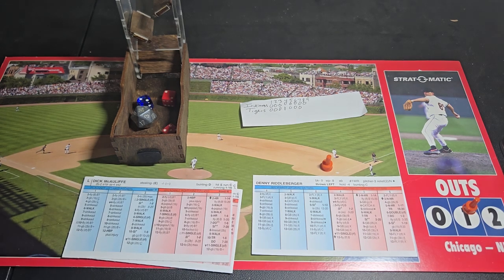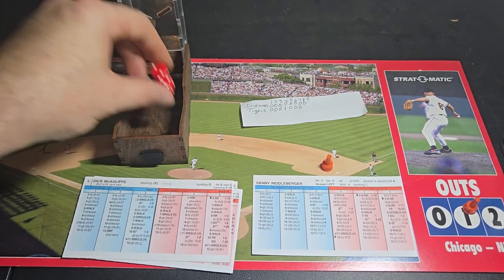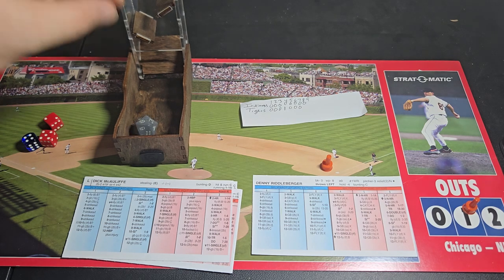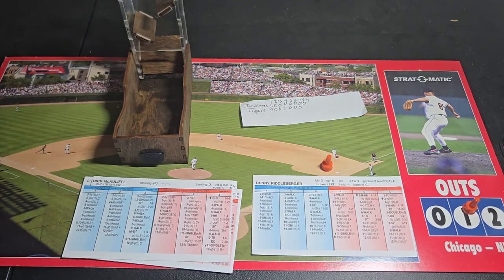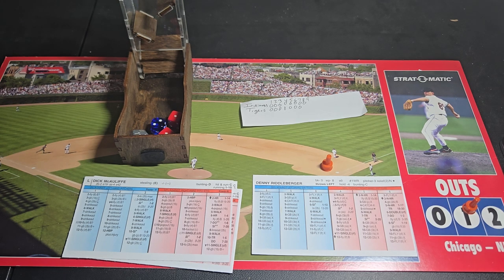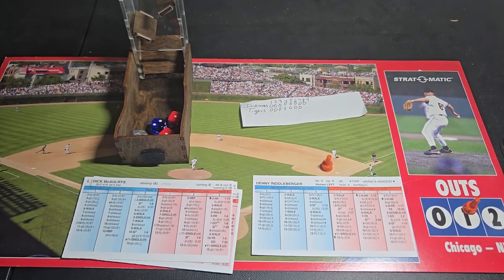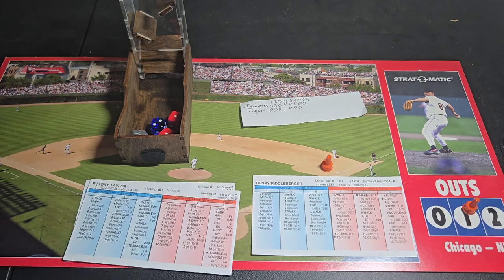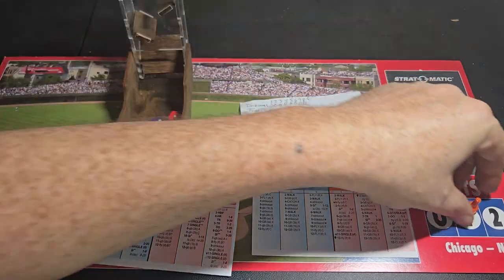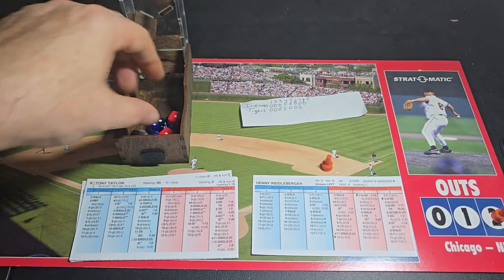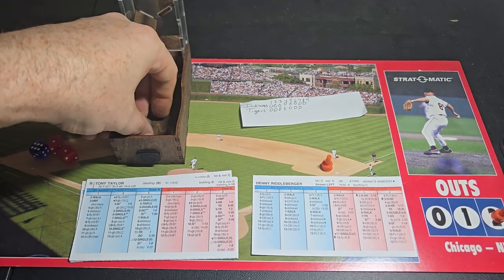Here's Dick McAuliffe. Havoc roll for Riddleberger. Nothing on the 6. Two and a 2 against the lefty. Fly ball to right field. And heading back to first is Kaline. And here's Tony Taylor.